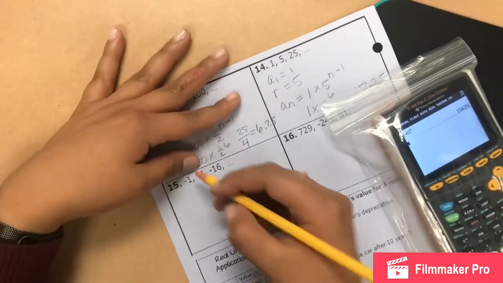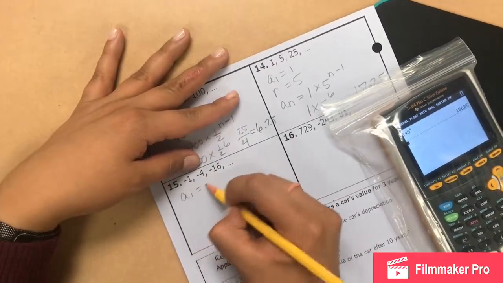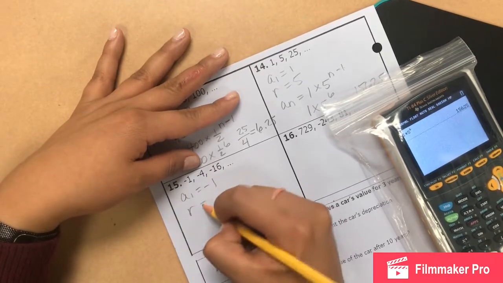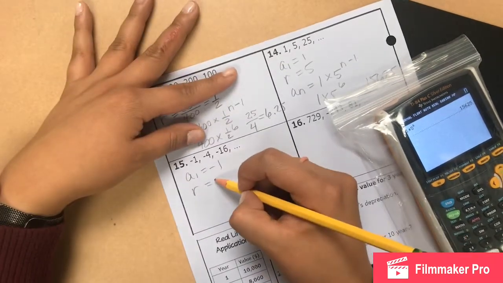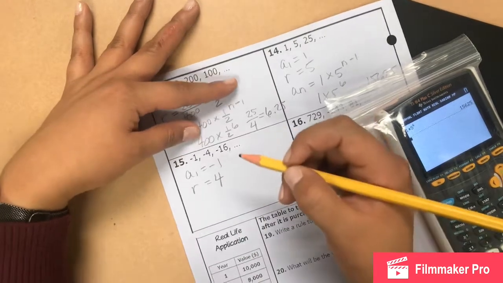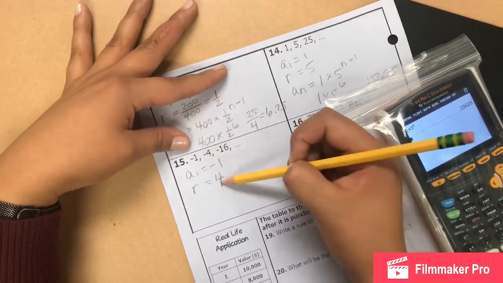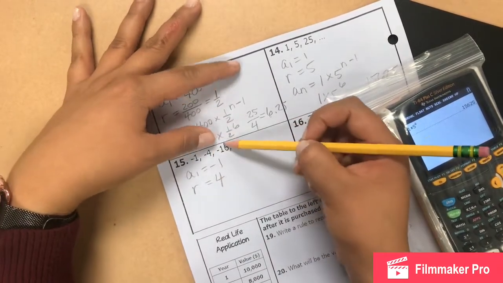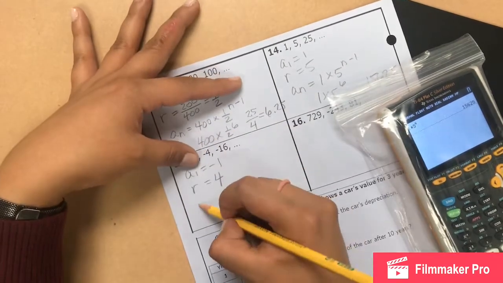All right, here my first term is negative 1. My common ratio is multiplying by 4, not negative 4, because negative 1 times 4 is negative 4. Negative 4 times 4 is negative 16. So just watch your signs.